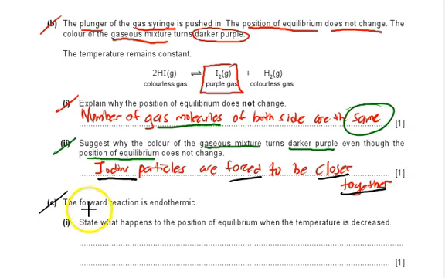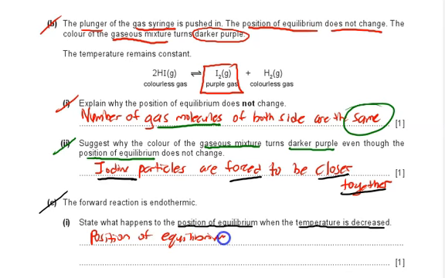Okay, for C, the forward reaction is endothermic. It means this is absorbing the energy. Alright, so state what happened to the position of equilibrium when the temperature is decreased. So you can say the position of equilibrium shifted to the left. Okay, let me explain here.